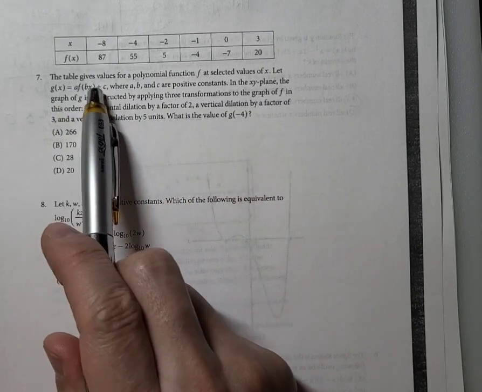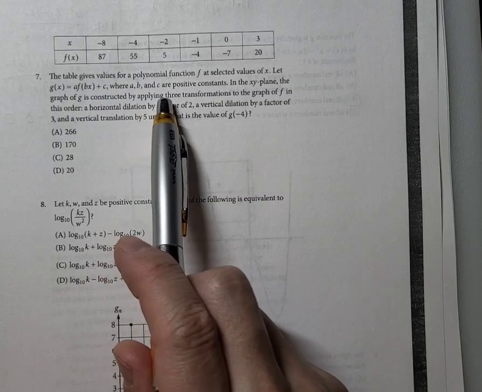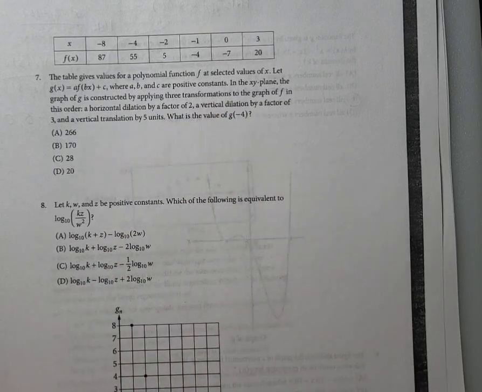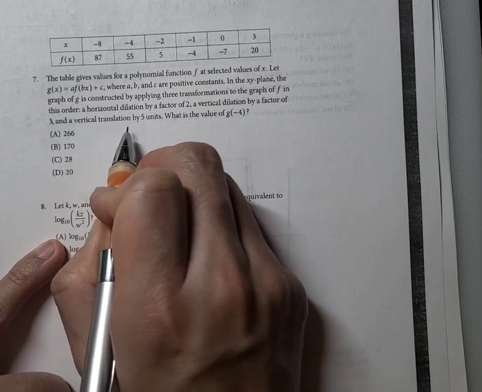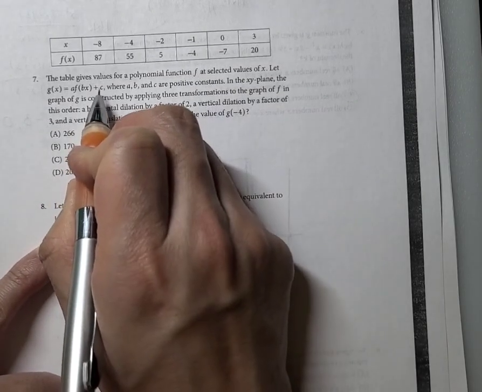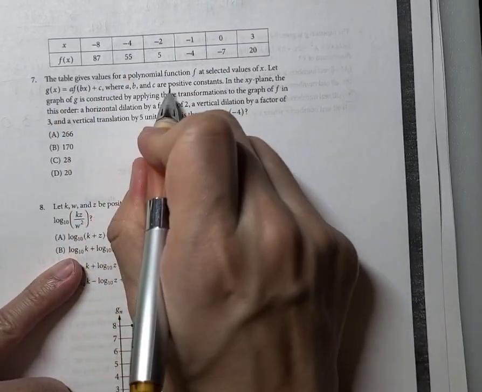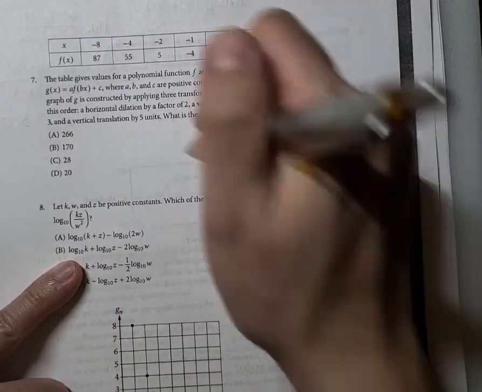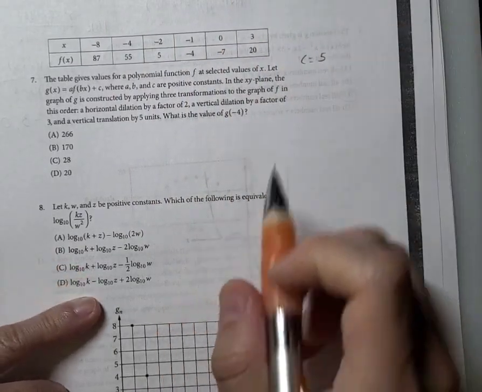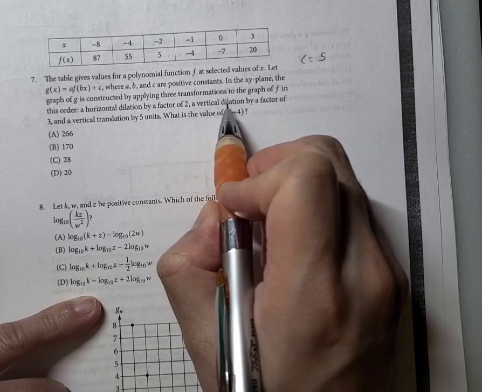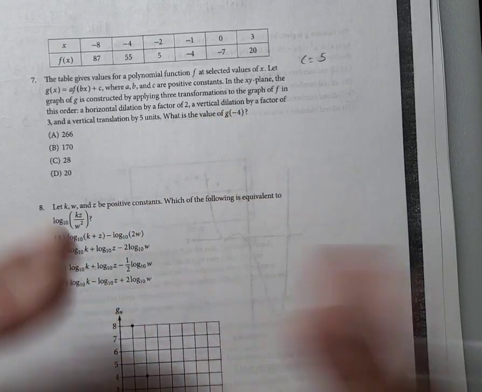Okay, so we have to find these a, b, and c from what it tells us for the transformations, okay? So we can start easy. Hopefully you recognize vertical translation is the c. You add or subtract to shift vertically. Okay, and it tells us that a, b, and c are positive, so that makes our lives easier. So we know that c is equal to 5. All right, vertical dilation, or I learned it as stretching and compressing.